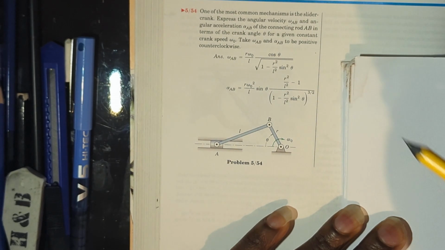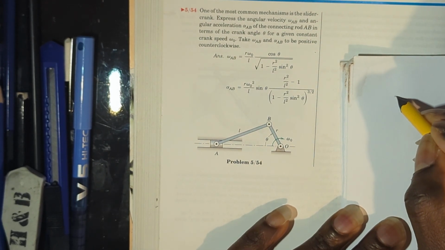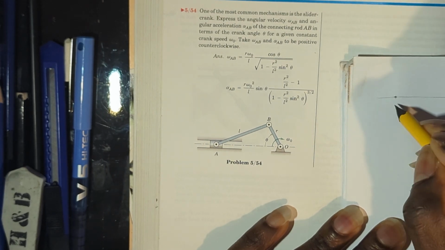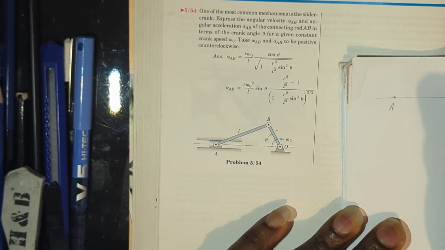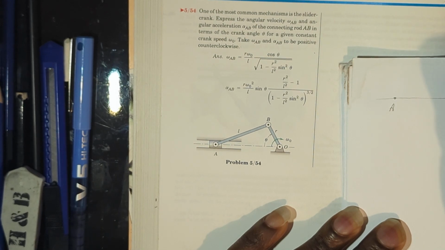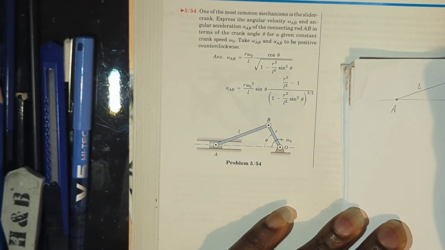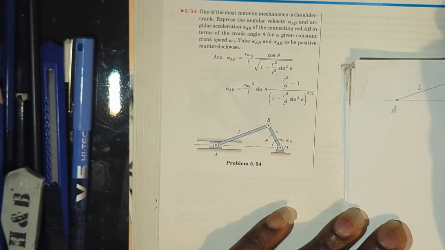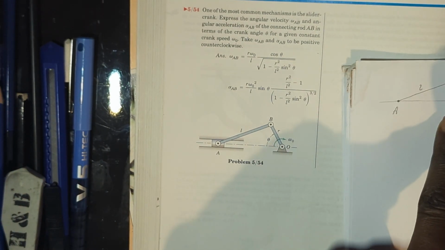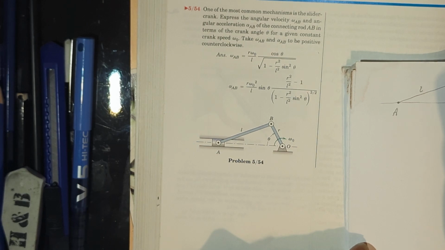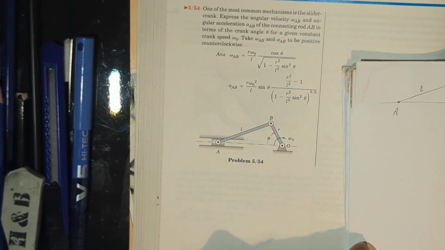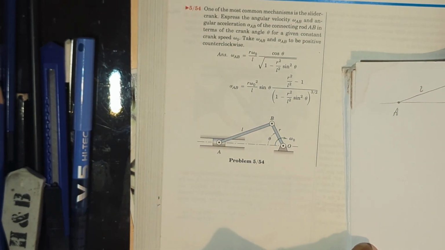So how do we find that? We could draw a rough sketch here of the points A, the center O, and the point B. What lengths are we given? We're given this length L, this length R, and this angle theta, the angle between the crankshaft and the horizontal. The rate of change of theta, or theta dot, is the angular velocity, so that's given to us already.